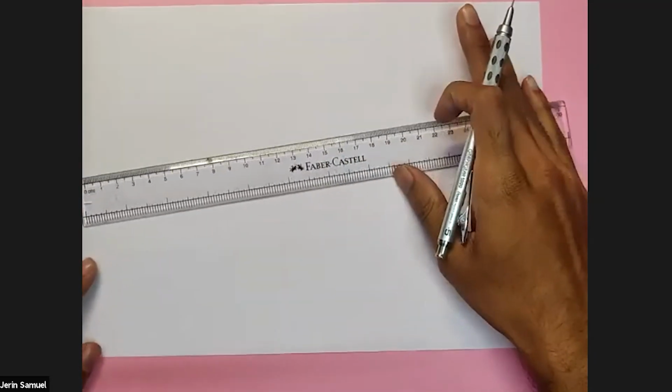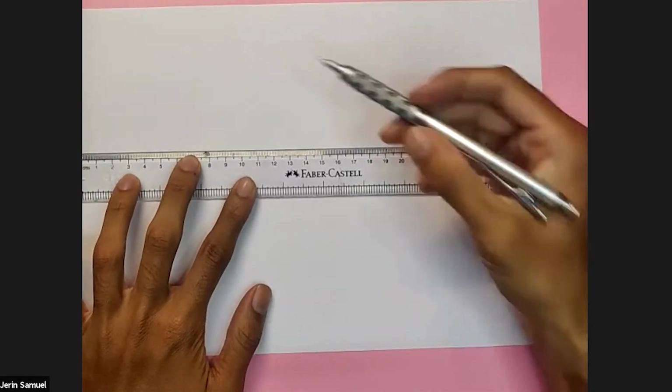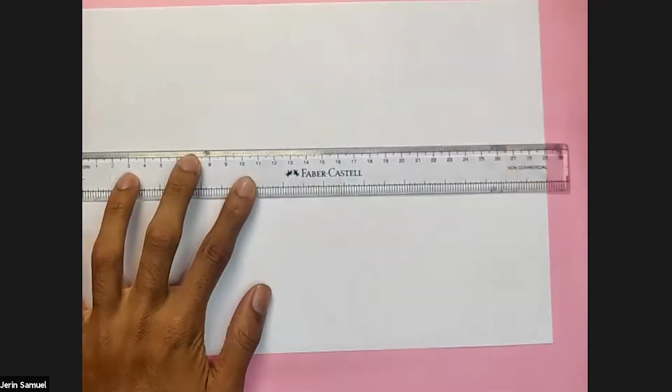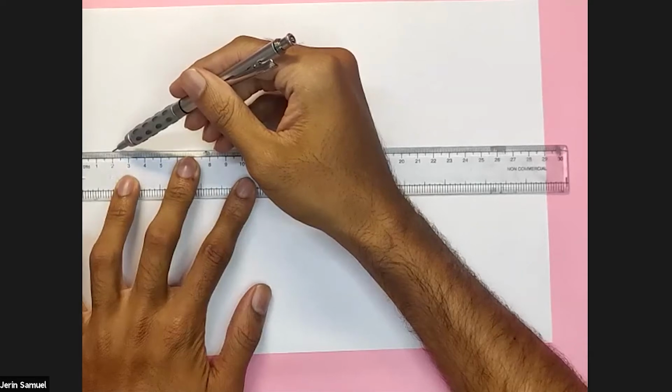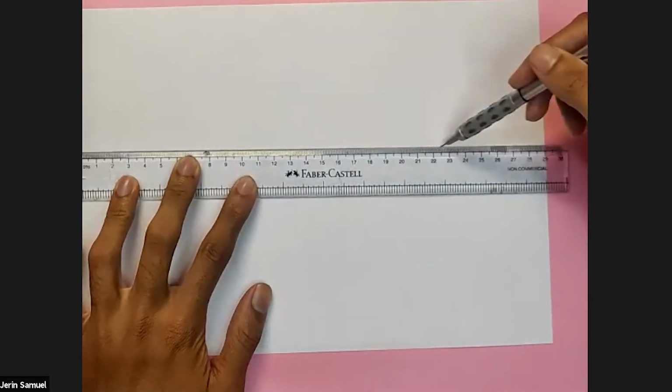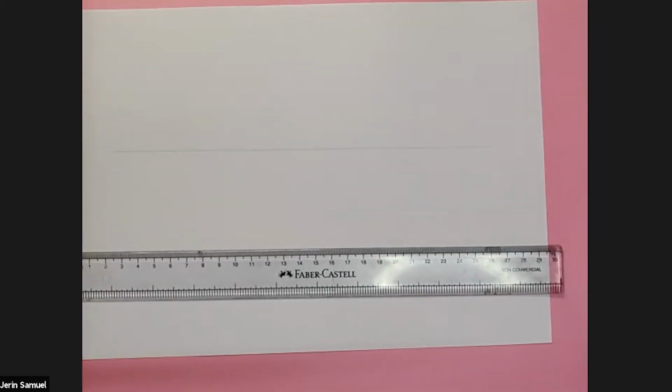Keep your paper like this, keep the ruler like this, make sure the ruler is straight, and then make a straight line like this. I hope you guys are done with this.